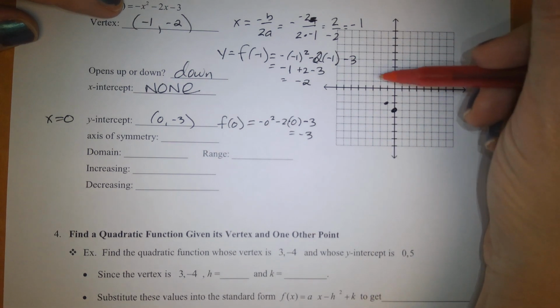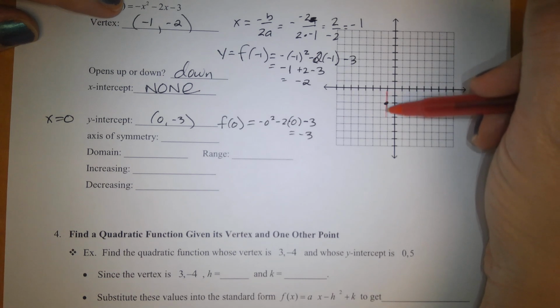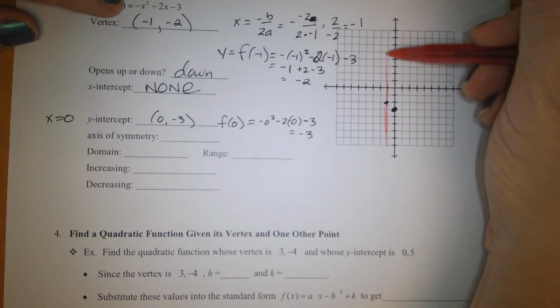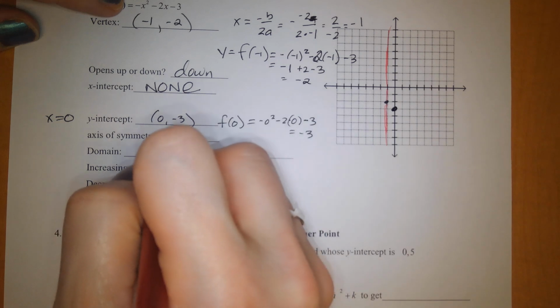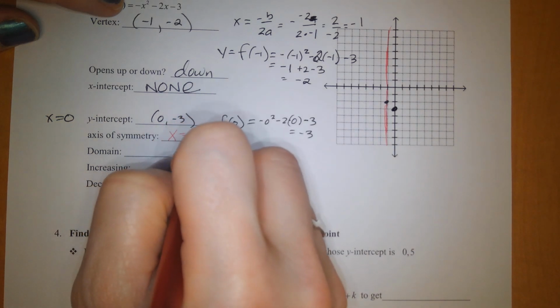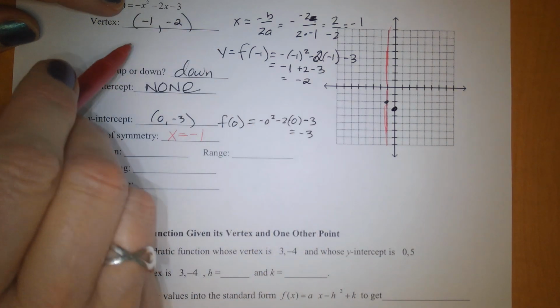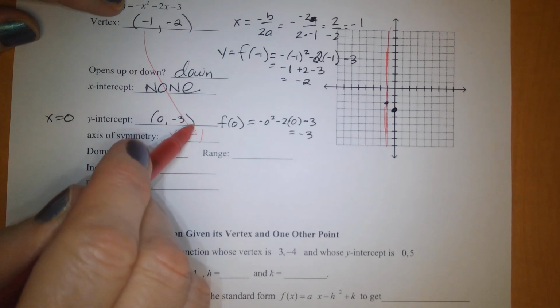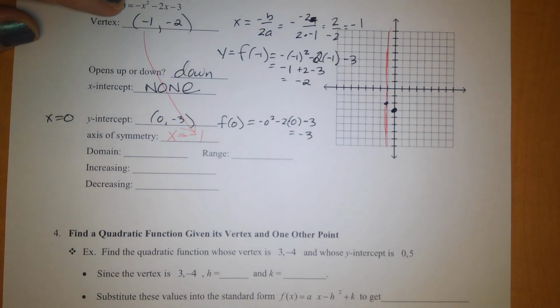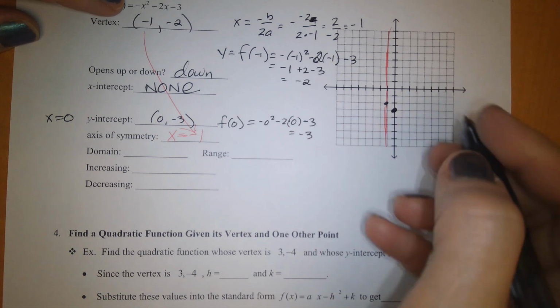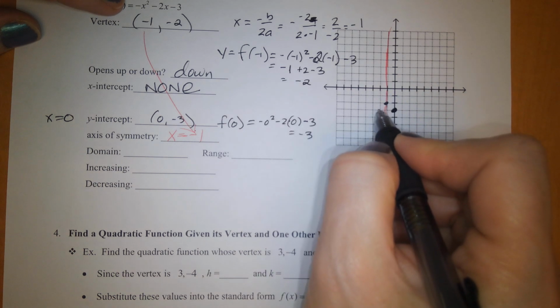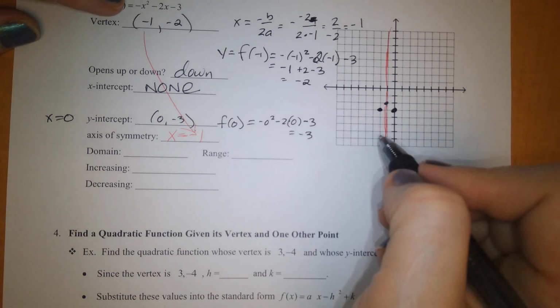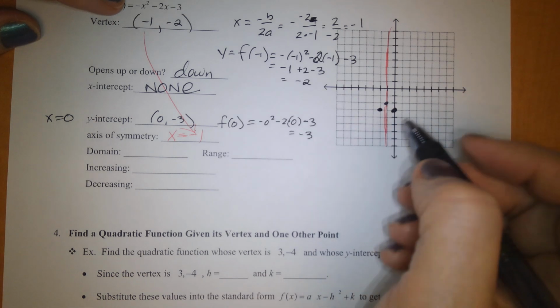The axis of symmetry is a vertical line that goes through my vertex. So my axis of symmetry is located at x equals negative 1. Remember, the number from your vertex will always match the number in your axis of symmetry. And since I know this, every point on the right side is also a point on the left, so I automatically have another point on the left-hand side.